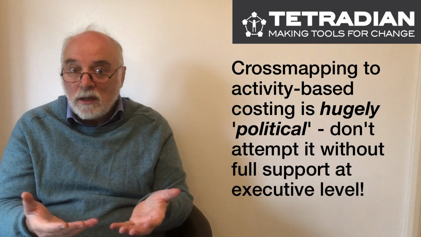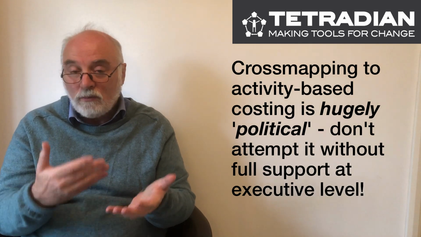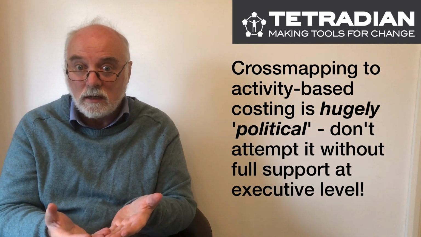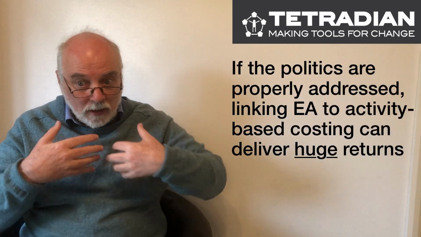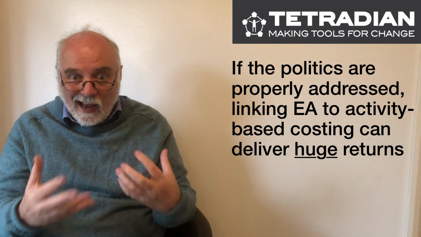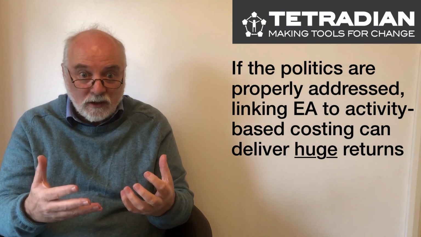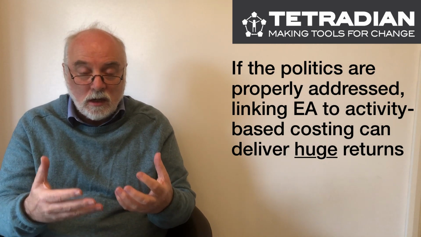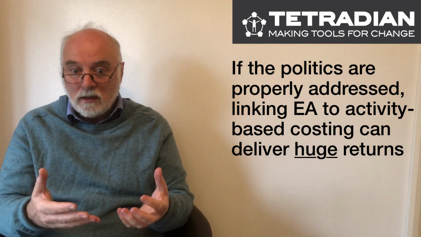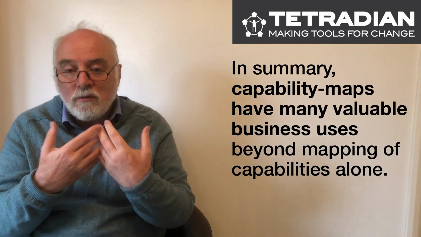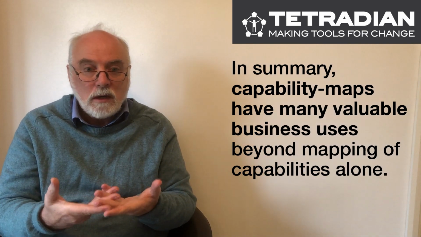So this was not something we could have tackled at all unless we were reporting to the whole executive, not merely to the CIO. So this is something that you can only do when you're working as part of the whole, as a core function of the whole organisation, not merely one department. But this really paid off big time. So capability maps have enormous numbers of really important extra uses beyond just what you might think of as a capability map.